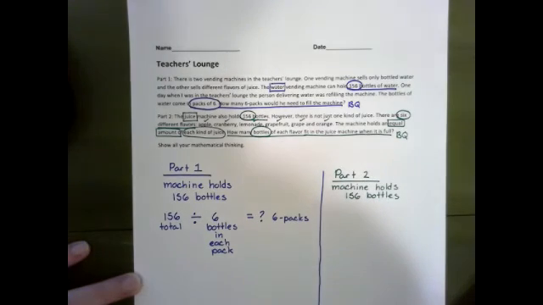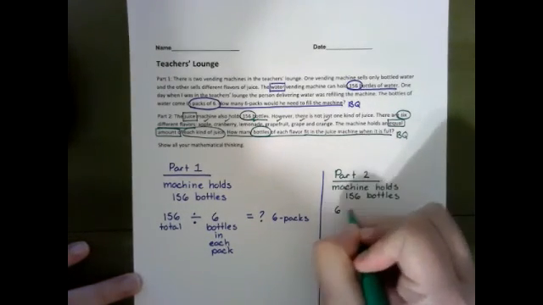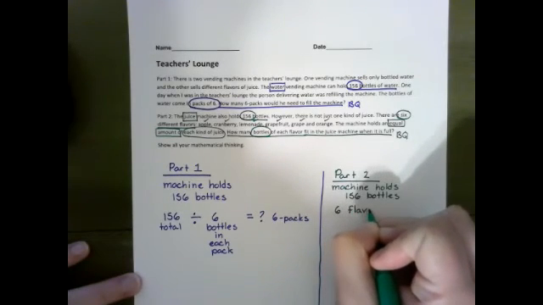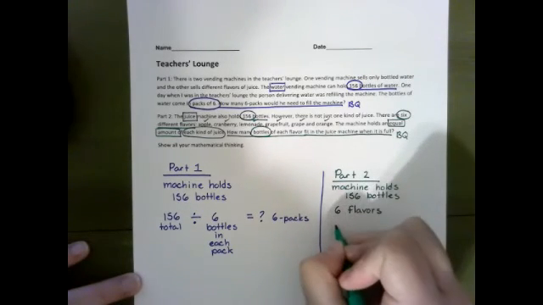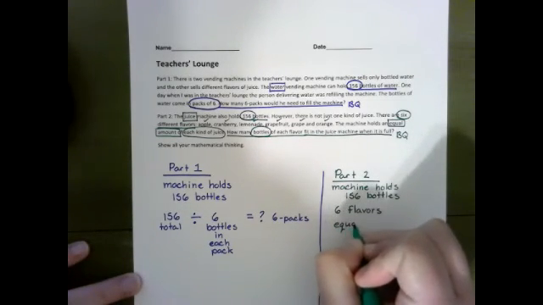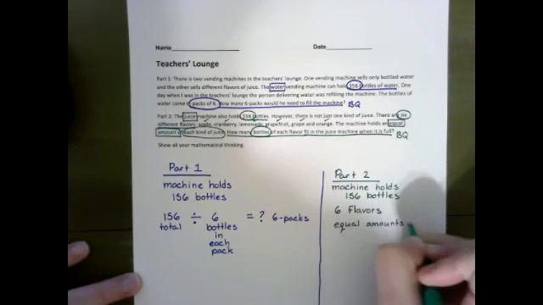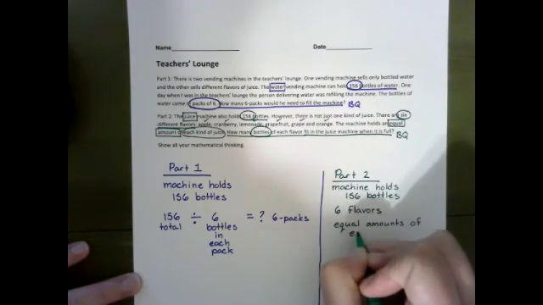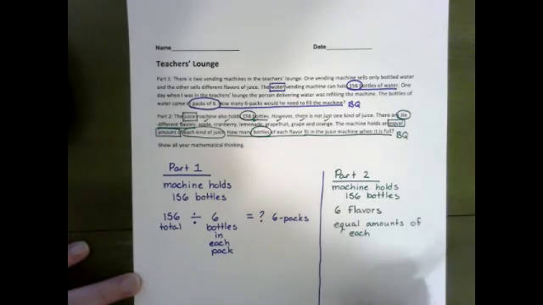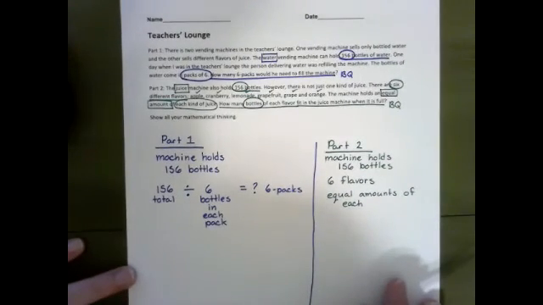There are 6 flavors, and we have equal amounts of each. This is starting to sound very similar to how we solved part 1. Maybe we can come up with an equation to help us get that set up.